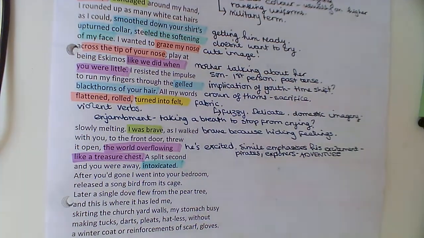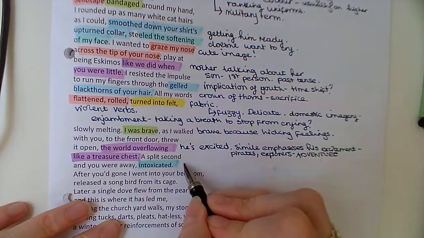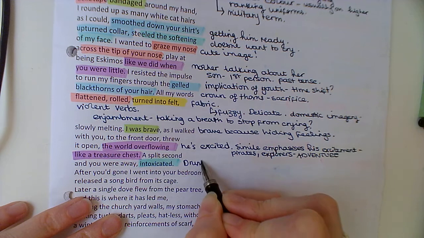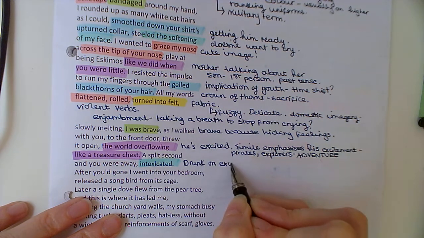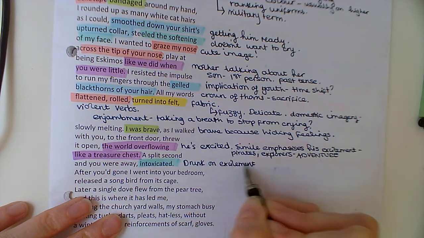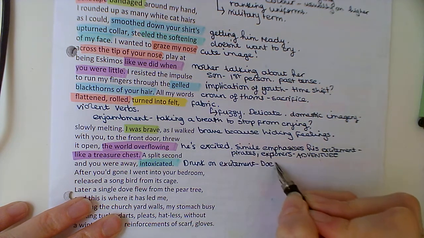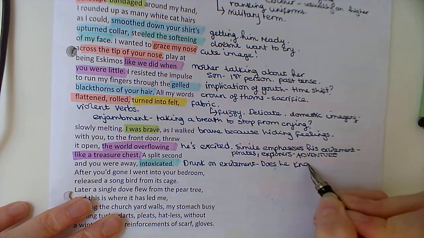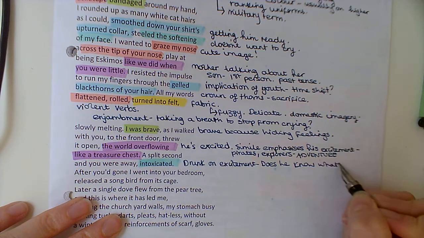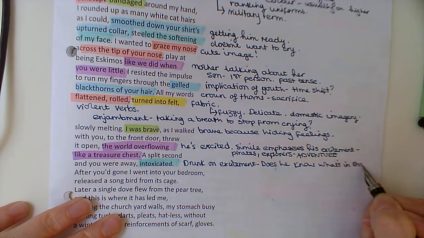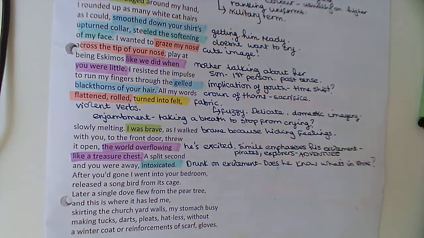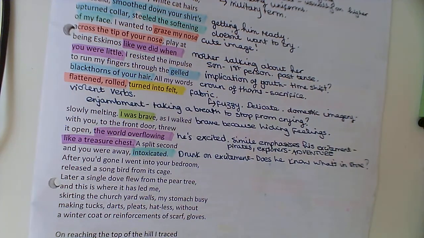He's so excited by this that a split second and you were away, intoxicated. Now this is an interesting one, intoxicated, because this verb here, it suggests that he doesn't really know what he's doing because he's drunk on it. Does he know what's in store? She certainly doesn't think so, otherwise she wouldn't use the word intoxicated. And that's where that part of the story finishes.